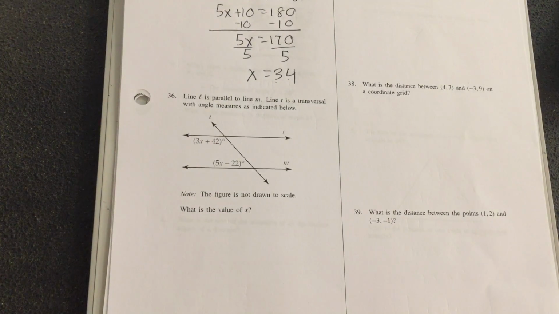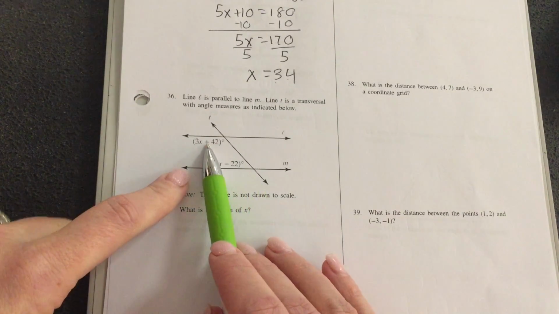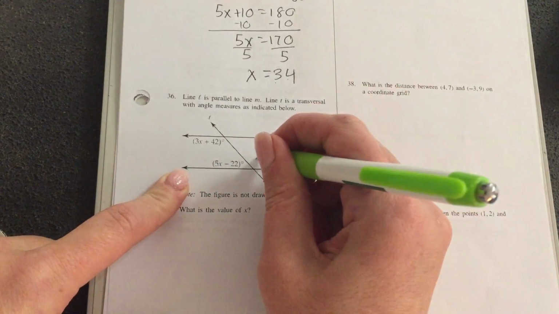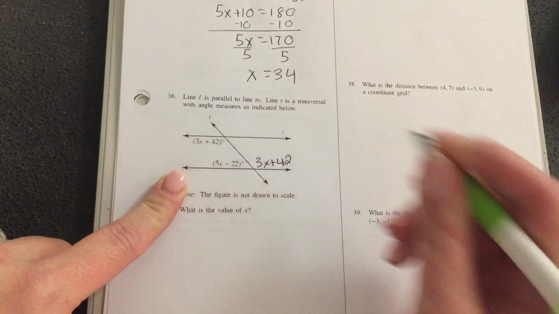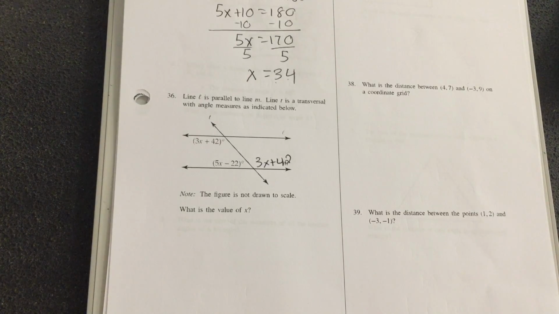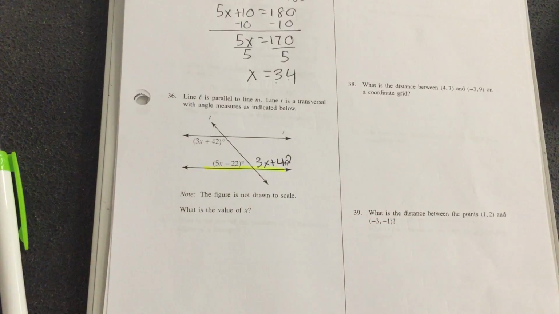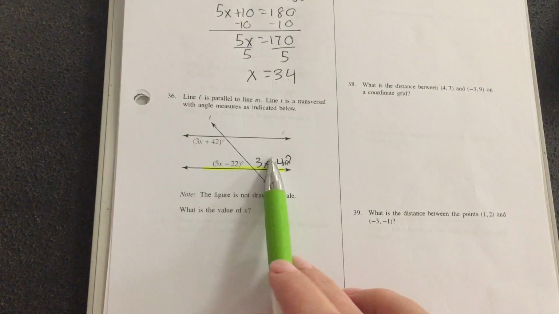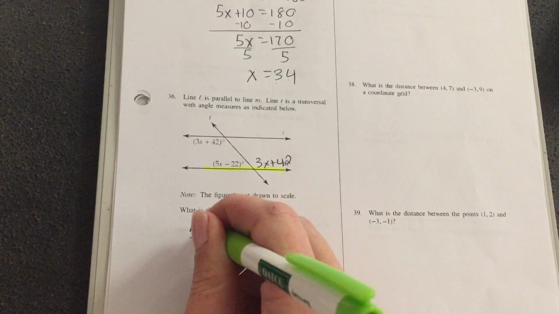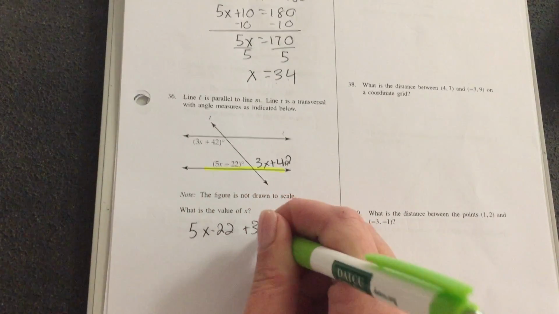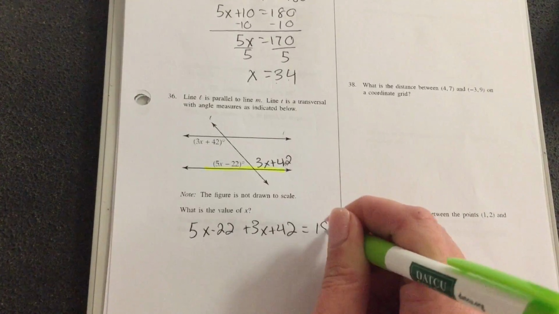Well, we know that alternate interior angles are the exact same. So alternate interior angles means that this and this angle are the exact same, 3x plus 42. These are supplementary angles, which means they equal 180 degrees. So this angle plus this angle equals 180. So you take 5x minus 22 plus 3x plus 42 equals 180.